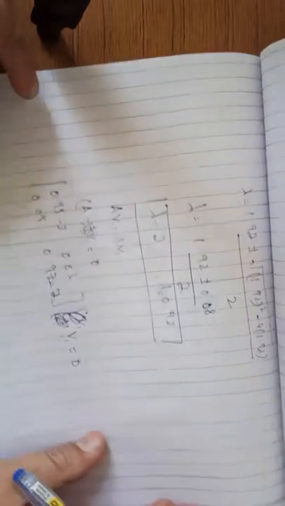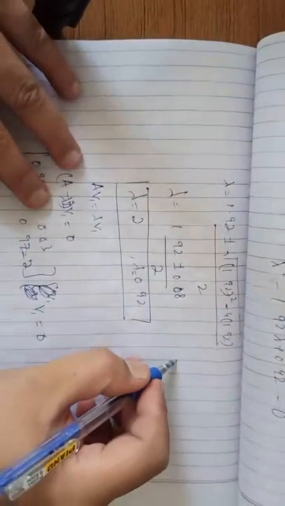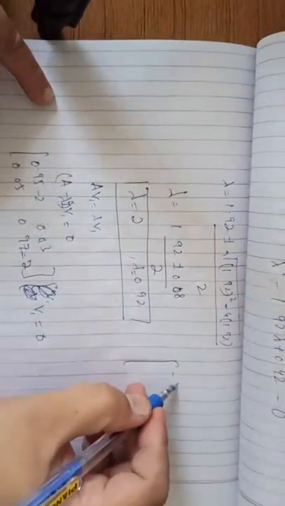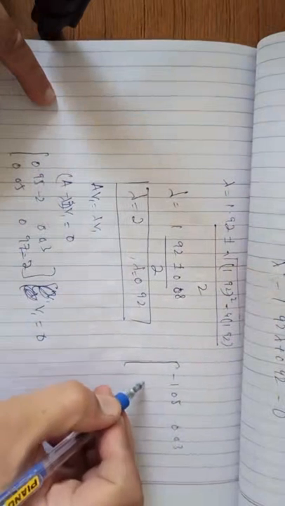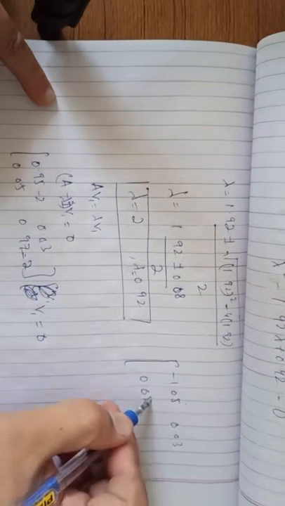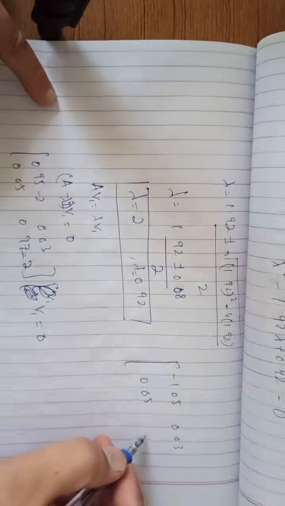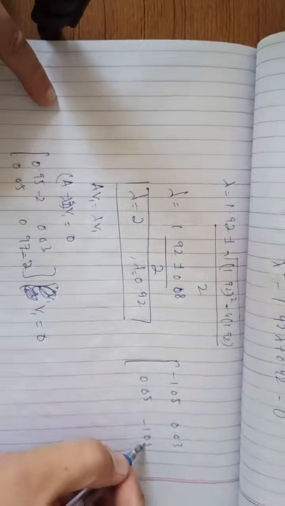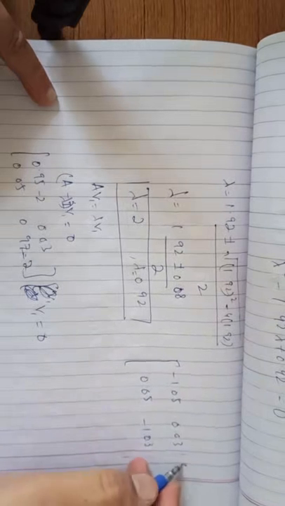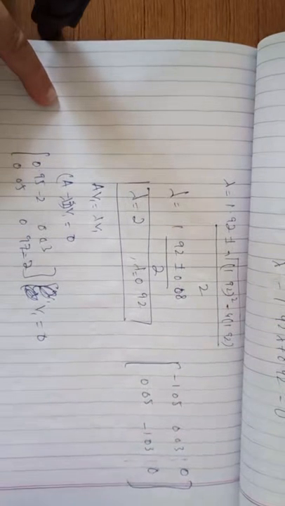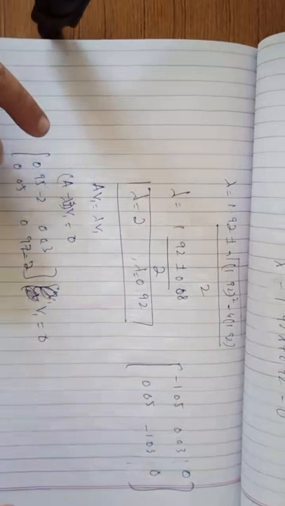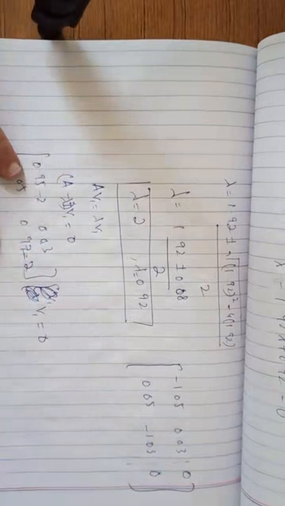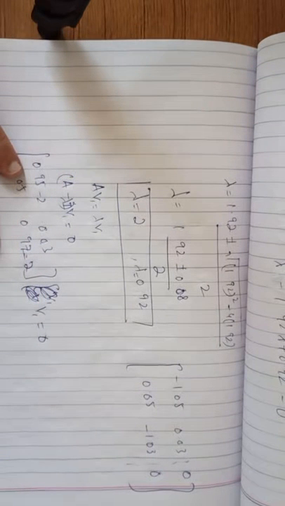I can find the solution by writing minus 0.05, 0.03, 0.05 and minus 0.03, augmented with zeros, and once I reduce that, I can find the vectors v1 and v2.